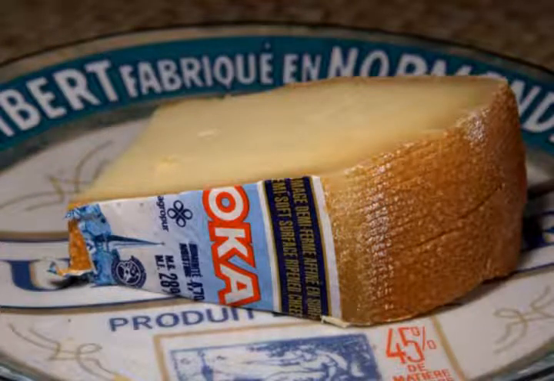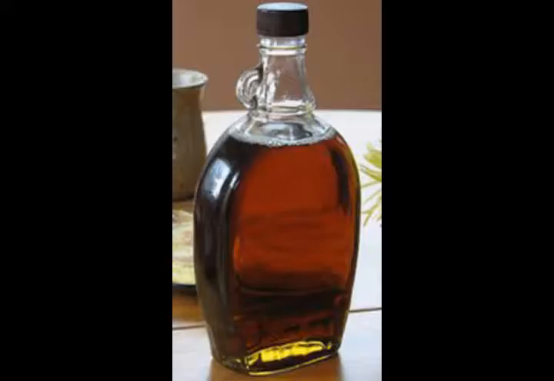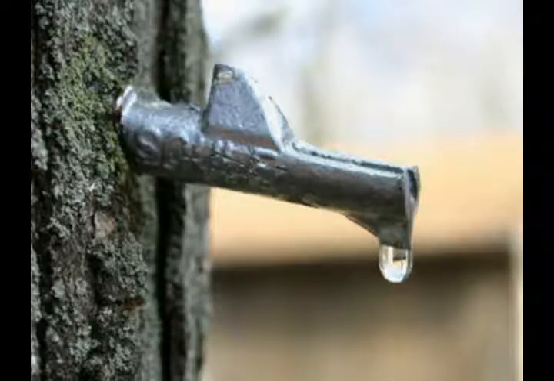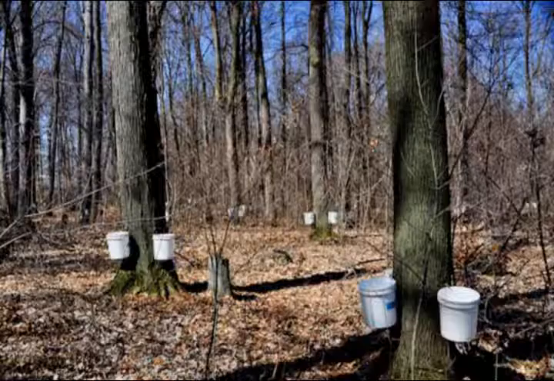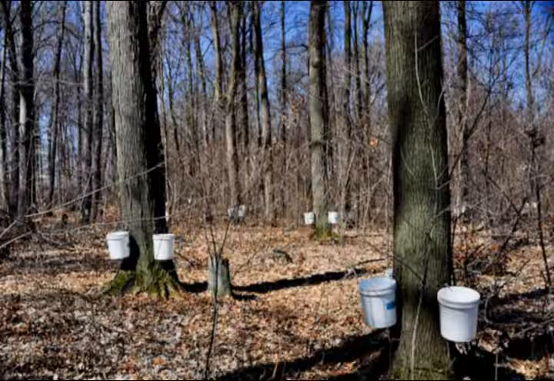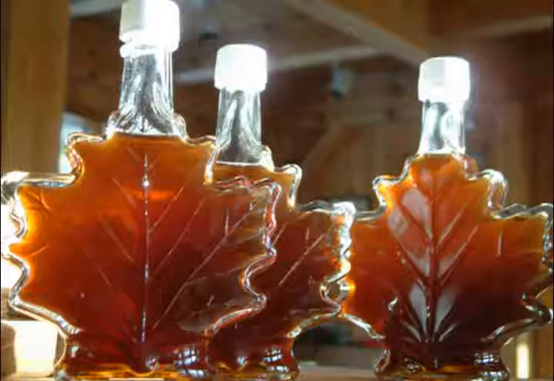Some Canadian food. Maple syrup is a Canadian icon. It is a syrup usually made from the xylem sap of sugar maple trees. Maple syrup was first collected and used by the indigenous peoples of North America.